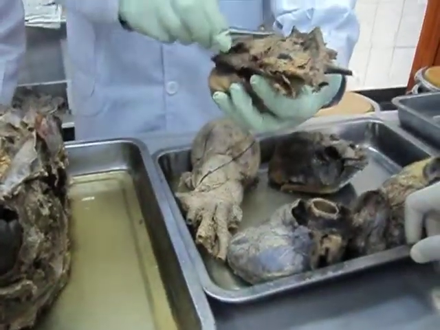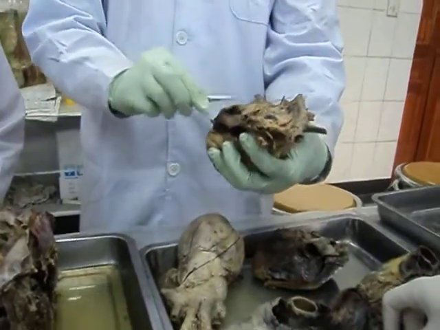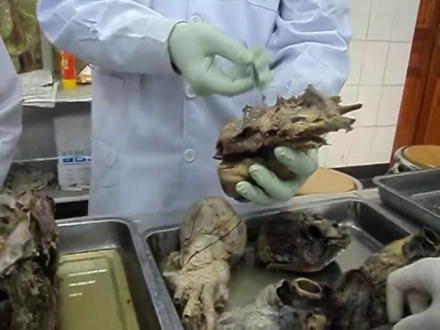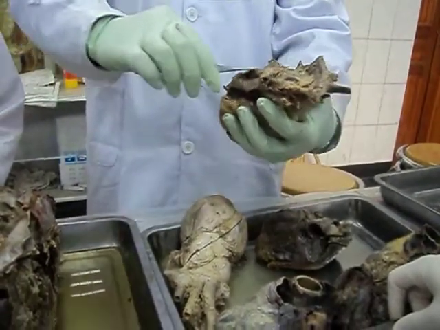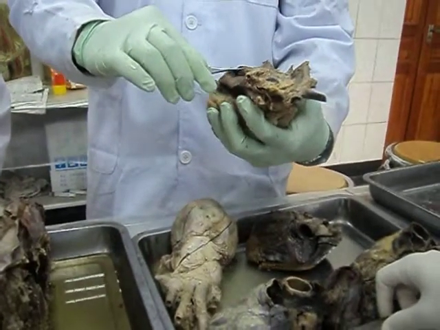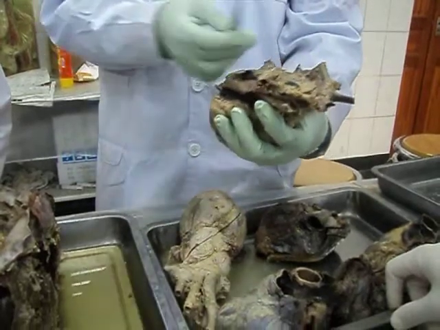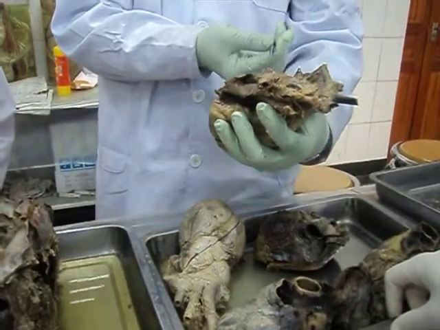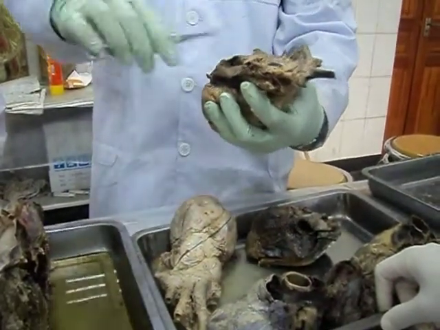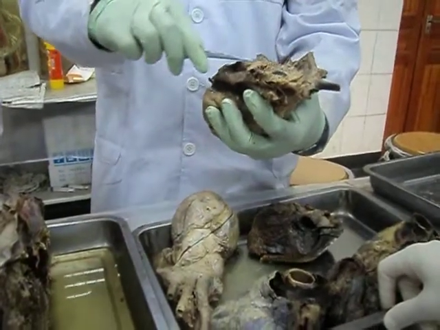The left atrium has four inlets: the right superior and right inferior pulmonary veins, and the left superior and left inferior pulmonary veins open into the left atrium.